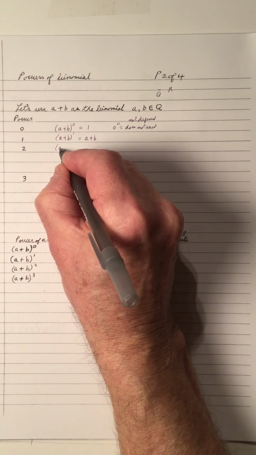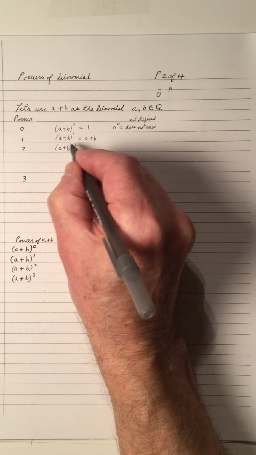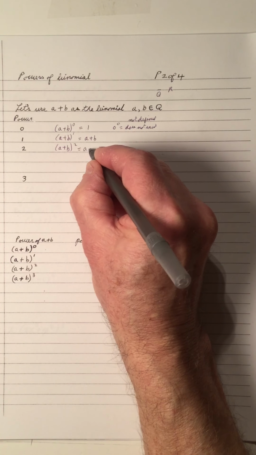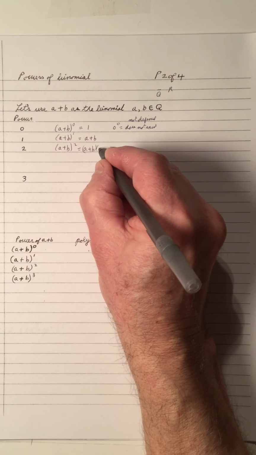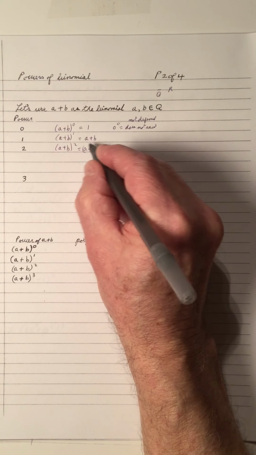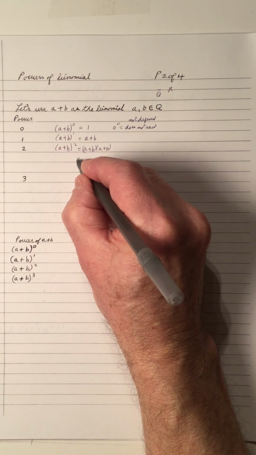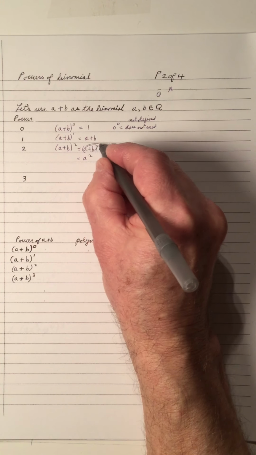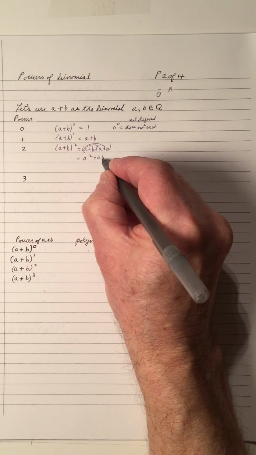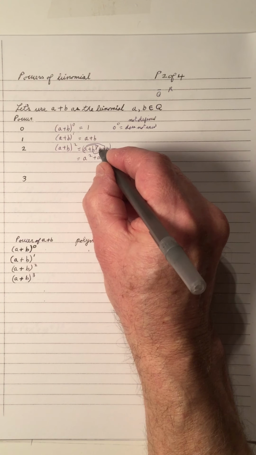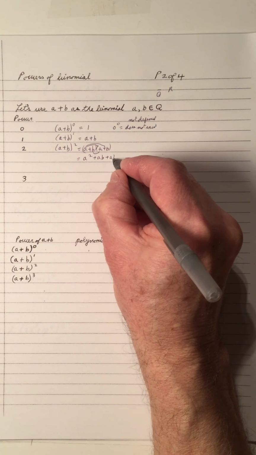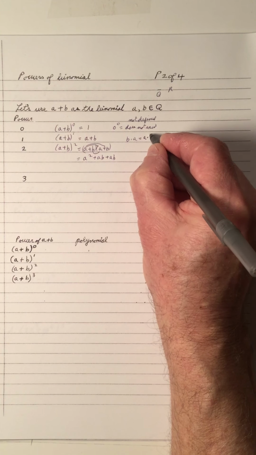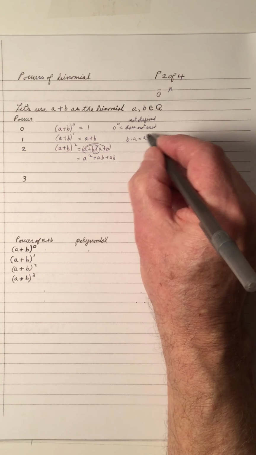What about a plus b to the 2nd power? Well, that means we have a plus b times a plus b, because when you square, you multiply by itself. FOIL says first a squared, outside ab, inside b times a is the same as a times b, because multiplication is commutative.